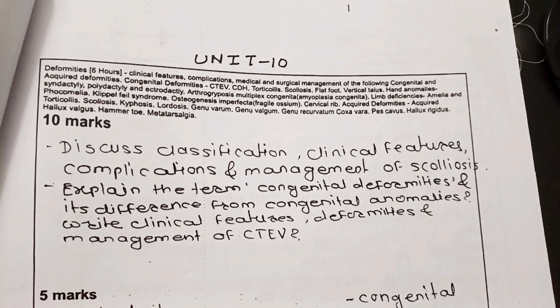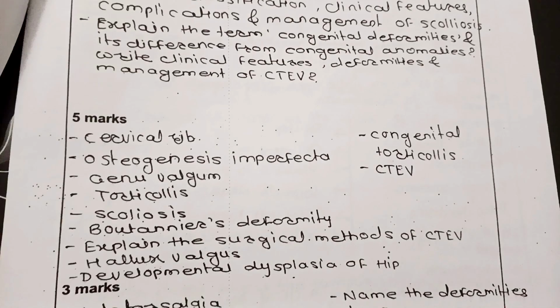Now, moving on to the next 5 mark questions. In this, the first one, cervical rib. Second one, osteogenesis imperfecta, genu valgum, torticollis, scoliosis, boutonniere deformity. Explain the surgical methods of CTEV, hallux valgus, developmental dysplasia of hip, congenital torticollis, and CTEV, which is again a repeated question.